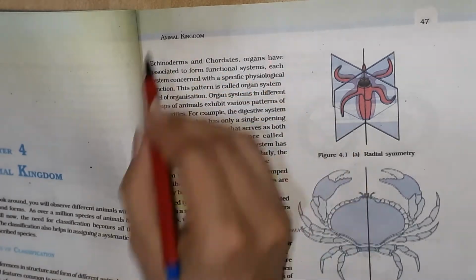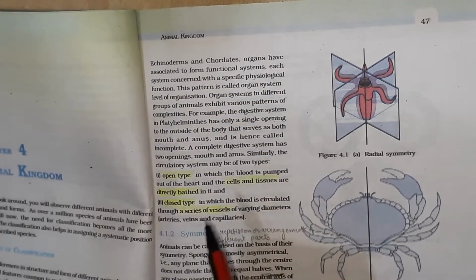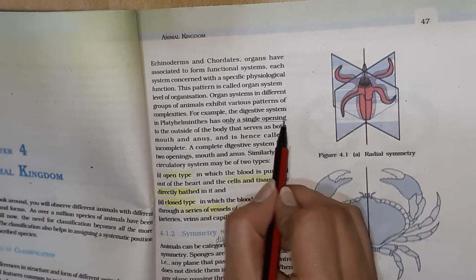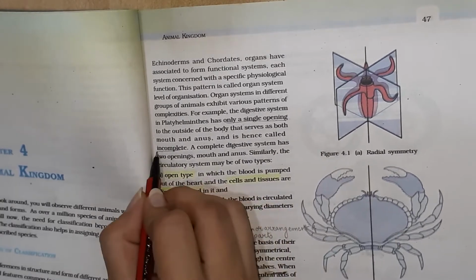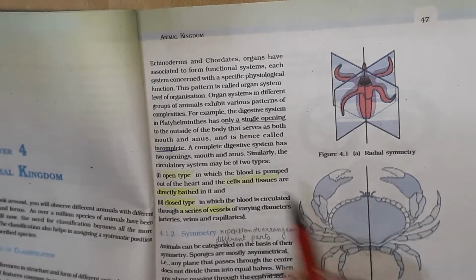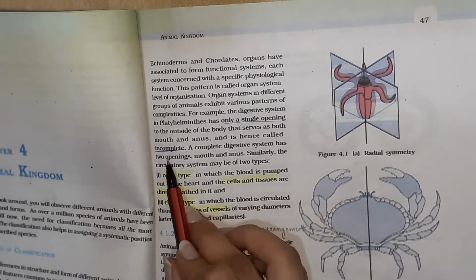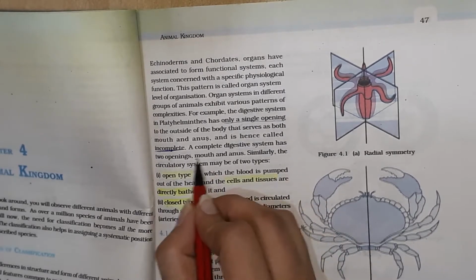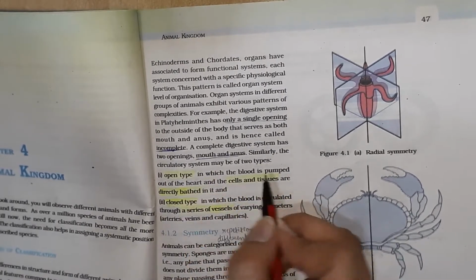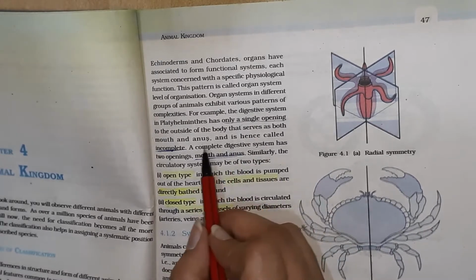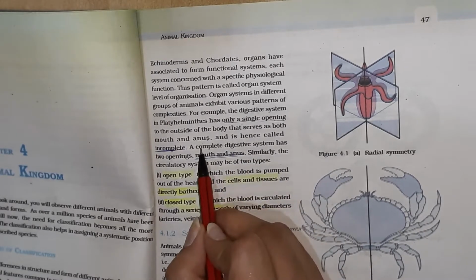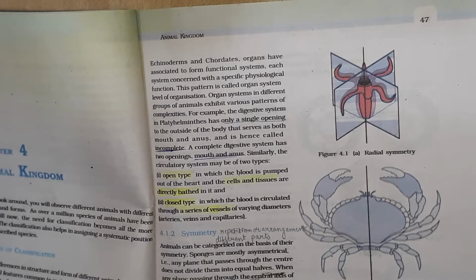So this type of digestive system which has only one single opening is known as incomplete type of digestive system. A complete digestive system has two openings, mouth and anus. This type, the complete digestive system, is present in higher classes.